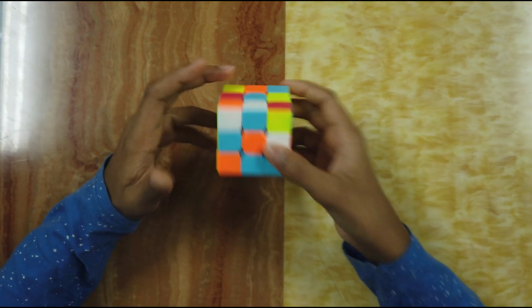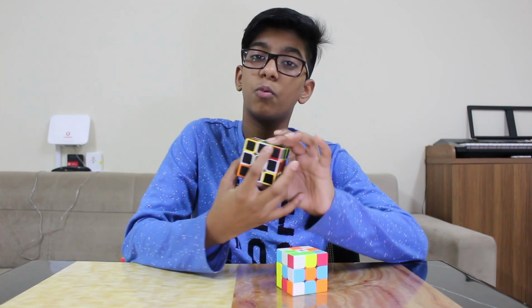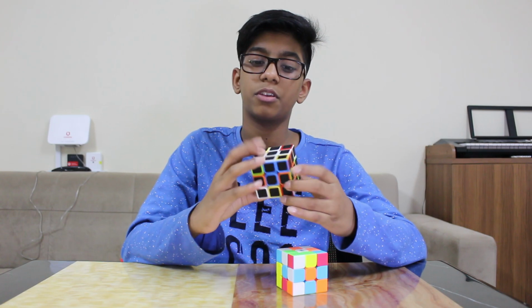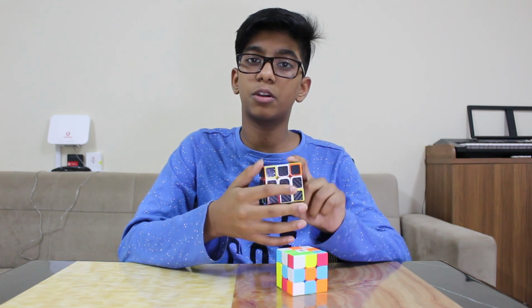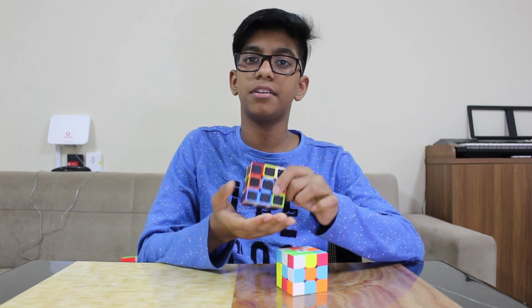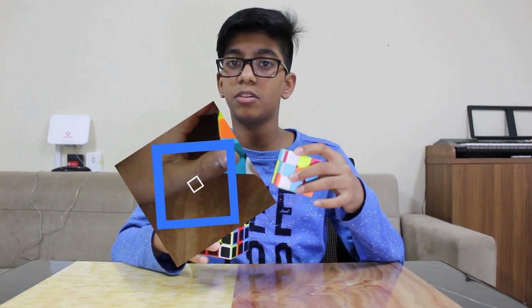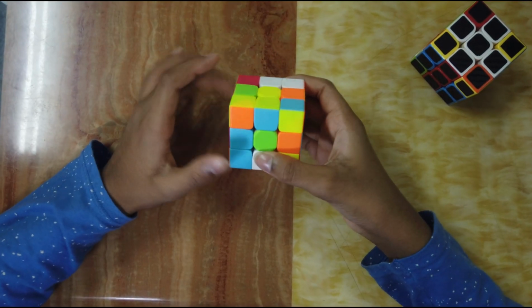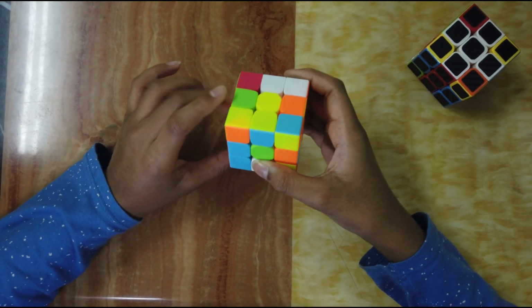So now I have shuffled this cube properly. So let's start solving it. So in the first step, we have to make a white cross at the bottom of the cube. So we'll make a white cross and we'll keep it at the bottom. So let's do it on the main cube. So first, to make a white cross, we have to find the white center.